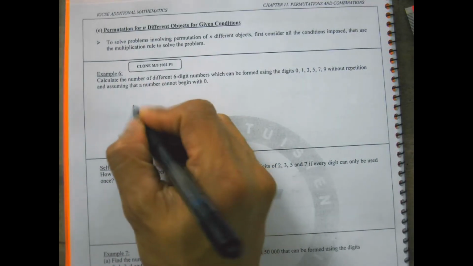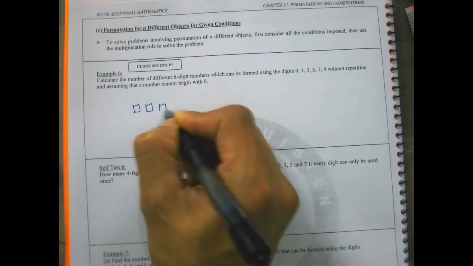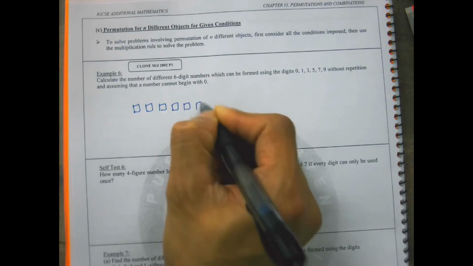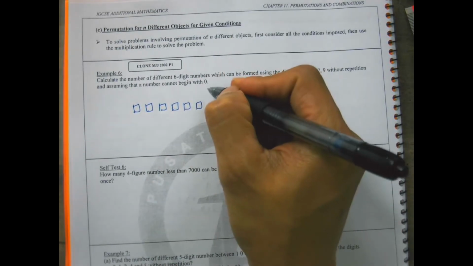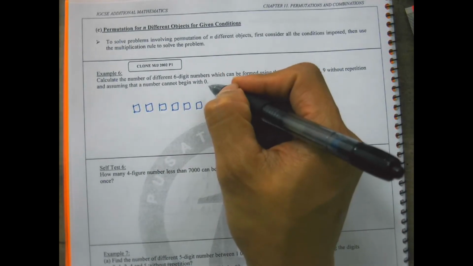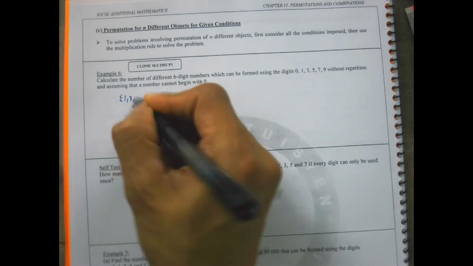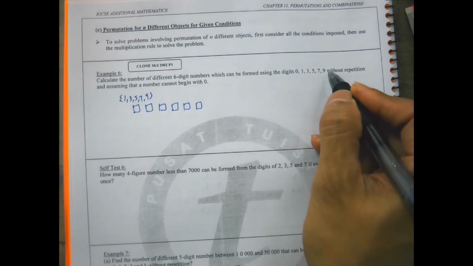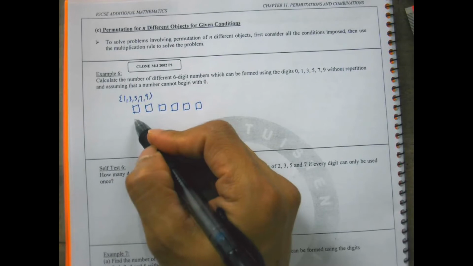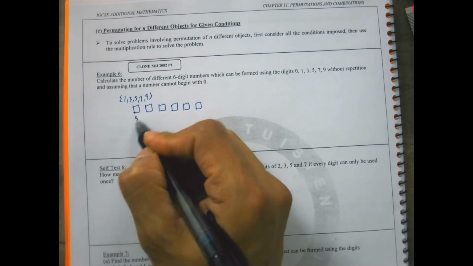Let's look at the next one. Now, here we have a condition. When you have a condition, you need to fulfill the condition first. Alright, so we have a 6-digit number. So we draw 1, 2, 3, 4, 5, 6, with the condition that it cannot begin with 0. If you cannot start with 0, we can start with what? 1, 3, 5, 7, 9. Everybody? 1, 3, 5, 7, 9. Yeah, I cannot start with 0. So how many options? 5.